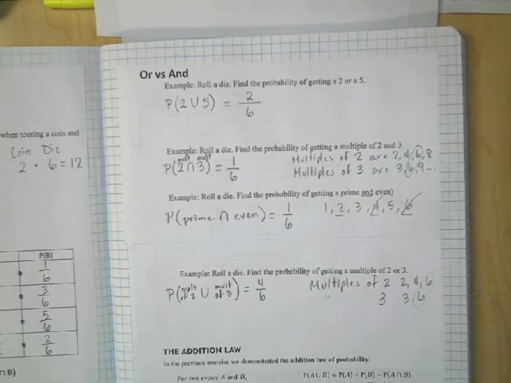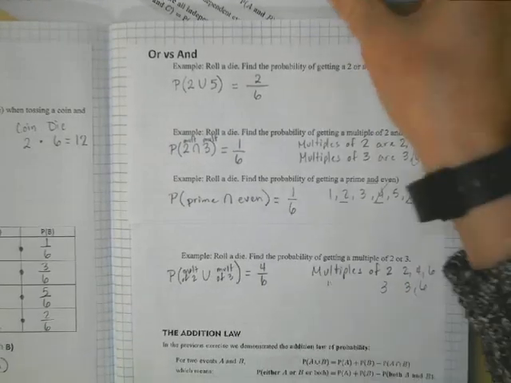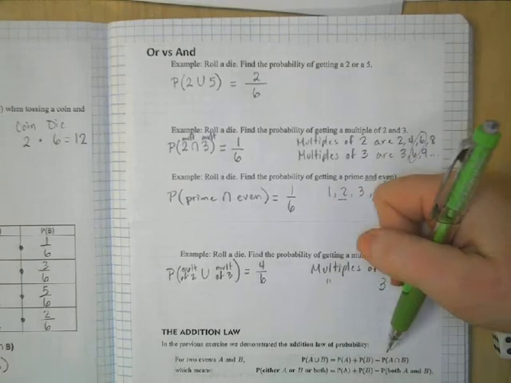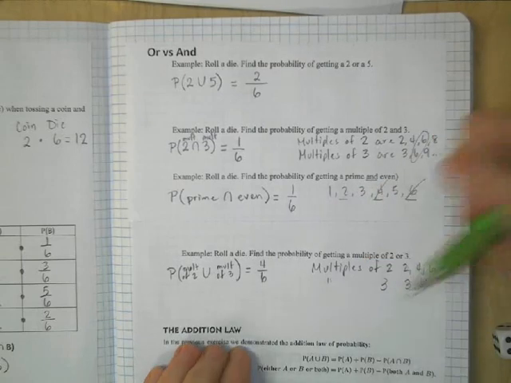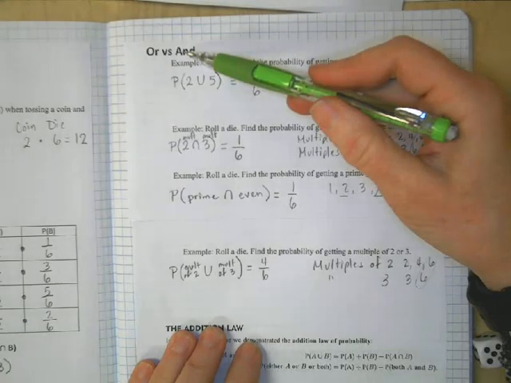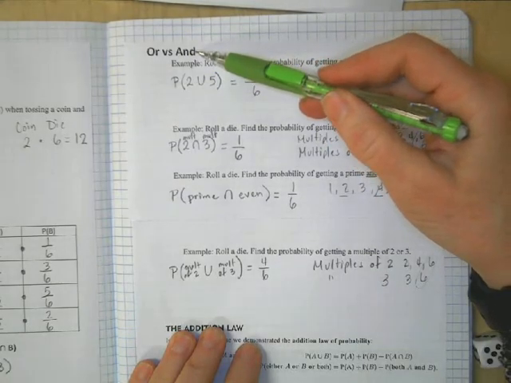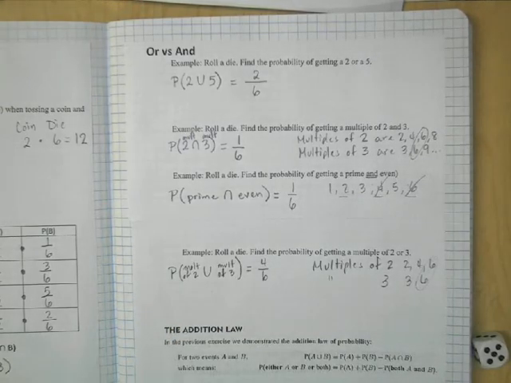Okay, so how do we boil this down to an equation? So just like we did over here for compound events, we can actually kind of boil this down to an equation. So let's see, do I want to talk about this now? No, I don't think I want to talk about this now. I'm going to come back to the addition law, okay? We're going to talk about that later. So I just wanted to go over the difference between what does or mean and what does and mean, okay? So and versus or mean 2 different things. You're a winner if you get an and, you're a winner if it has an or. What do those things mean?